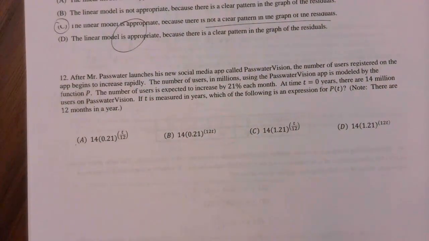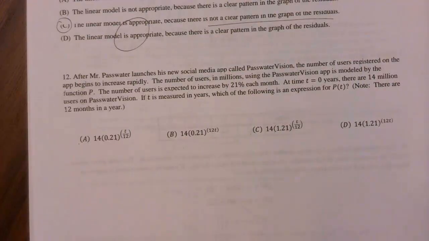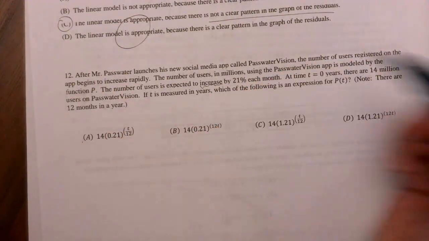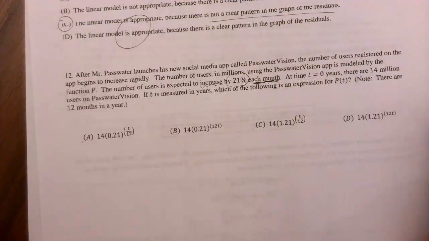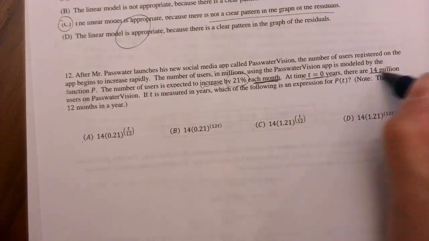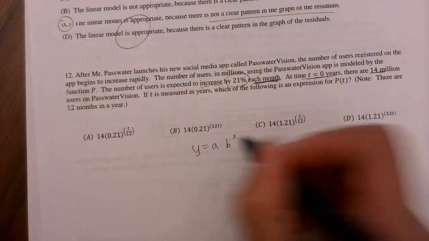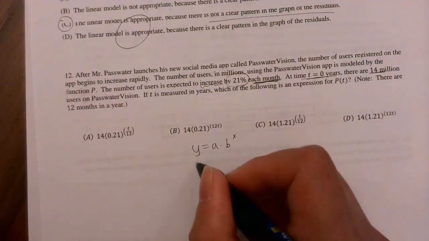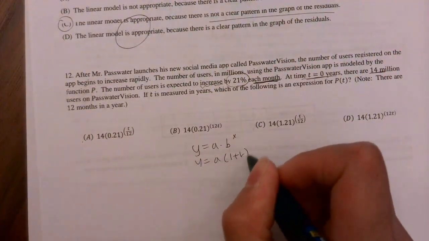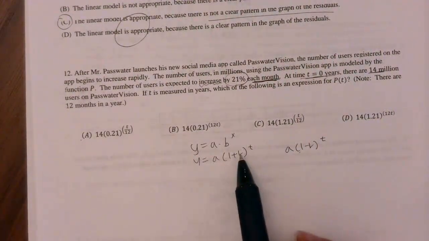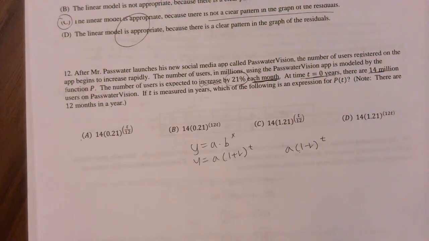Next one. The number of users is expected to increase by 21% each month, and at t equal to 0, which is the initial value, there are 14 million. Okay, so I have to come up with which equation to use. y is equal to a times b to the x power, or some of you want to remember it as y equals a times (1 plus r) to the t, or a times (1 minus r) to the t. That's what we learned in Algebra 2. They're all the same thing, just different ways of representing it.